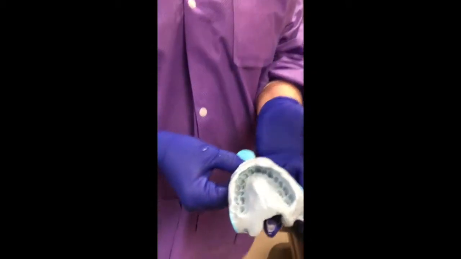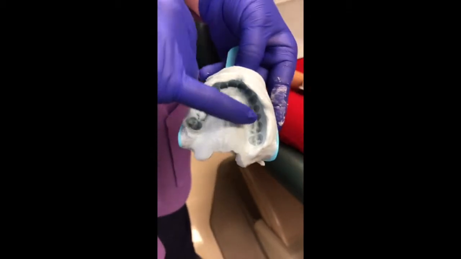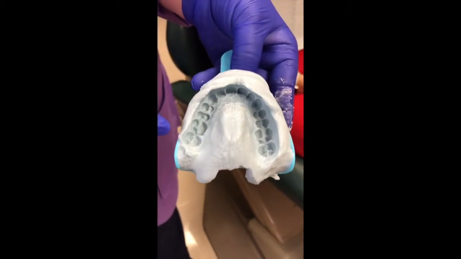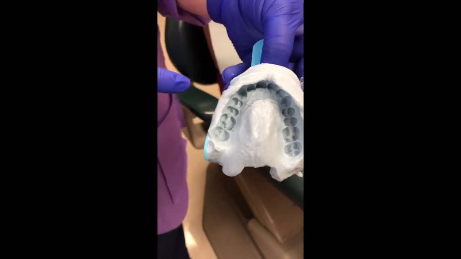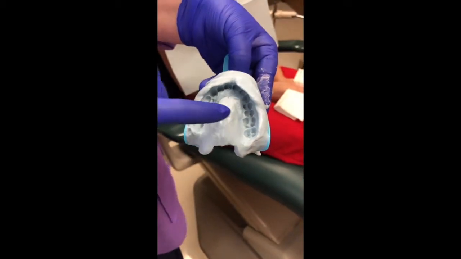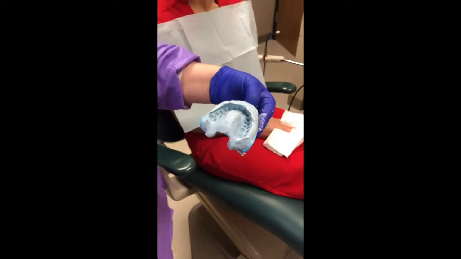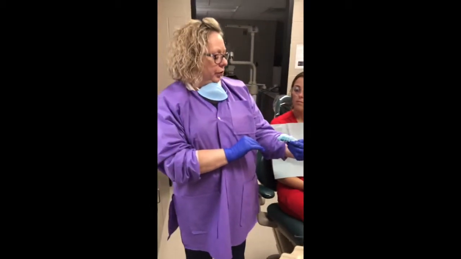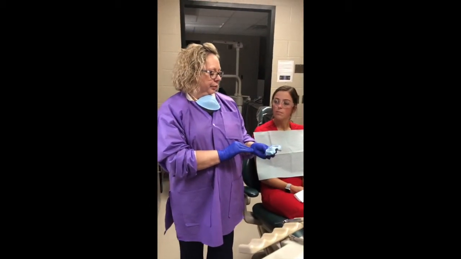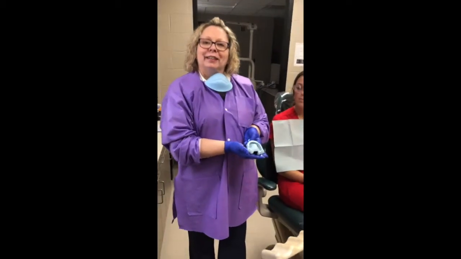And here's what the inside of the impression looks like. We have a nice amount of tissue all the way above, so that if we were using this to make a whitening tray, we would be able to get it up nice and high over the very front of all of her anterior teeth, or all of her teeth for that matter. So there we go. That's it. That's how you make an impression.